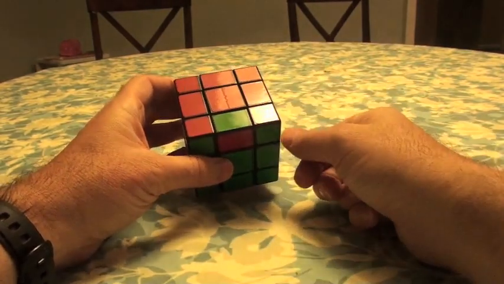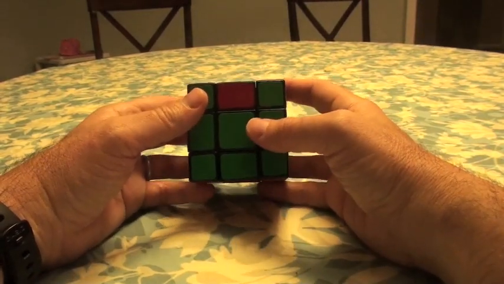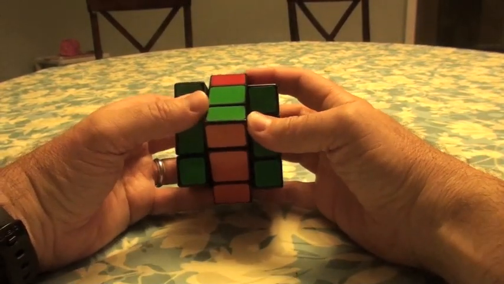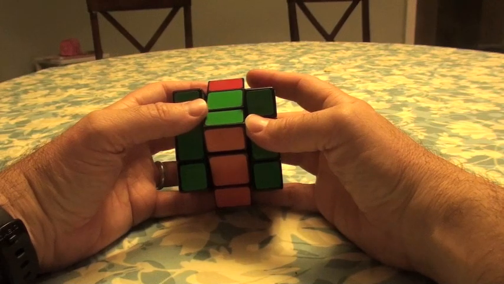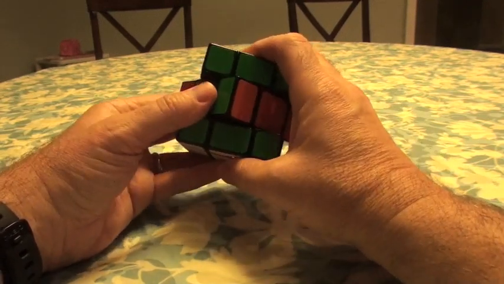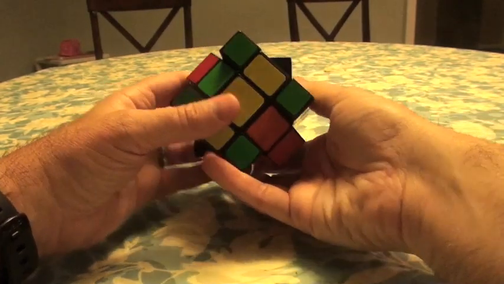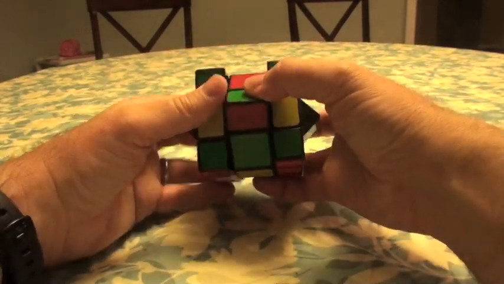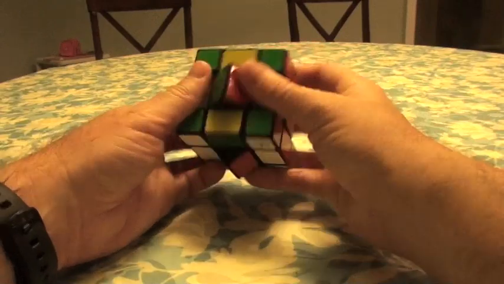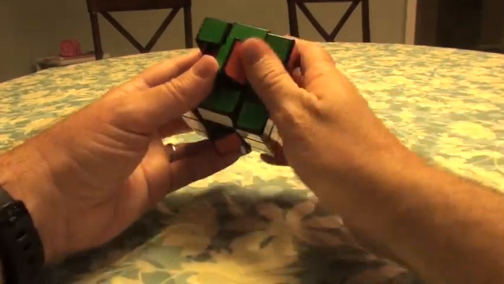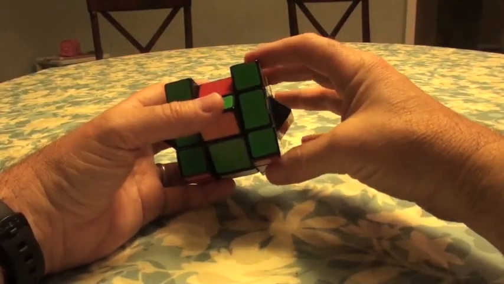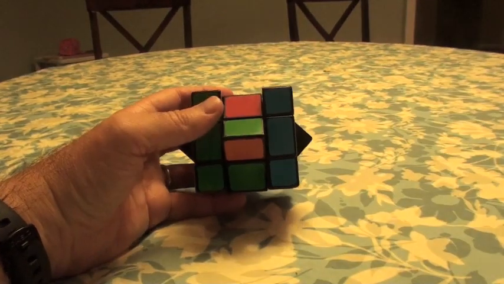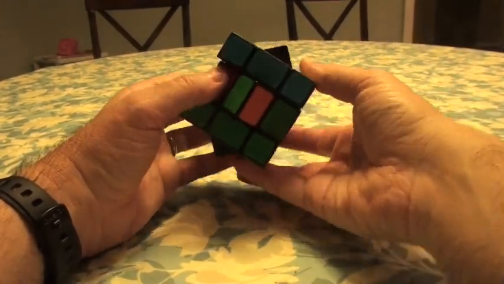Now to turn this around, if I wanted to turn this around, I'm going to do the same pattern of moves. So MI45, E, M, EI, then I'm going to do a 2R, or R2, however you want to put it, and just move it back.